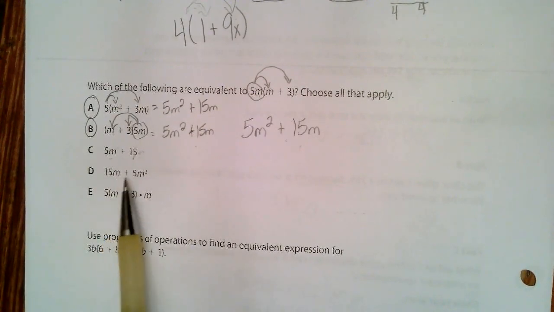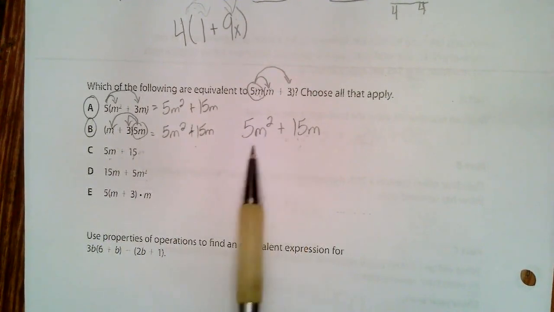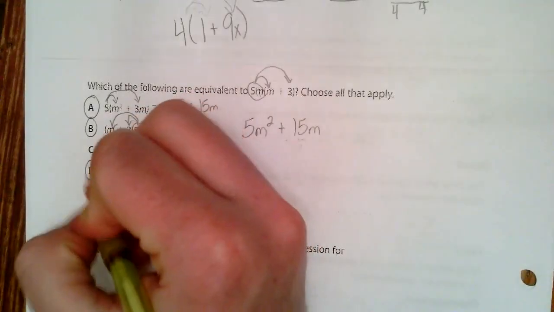D is 15m plus 5m squared. It looks the same as mine. The order is just reversed, so that one is okay. D will work.